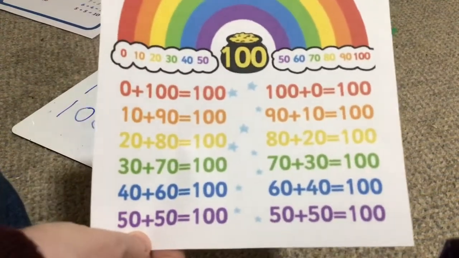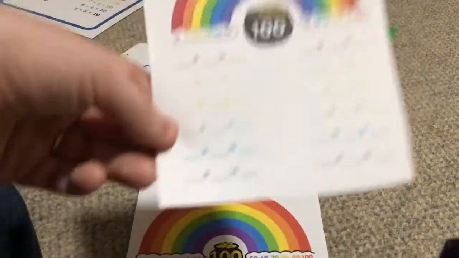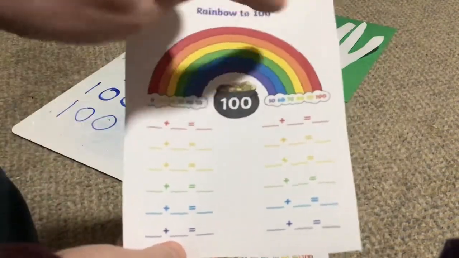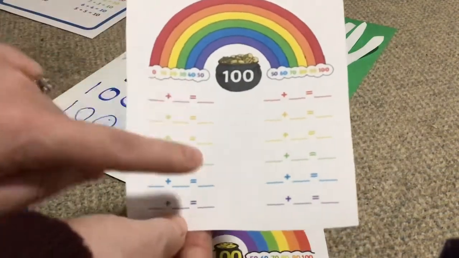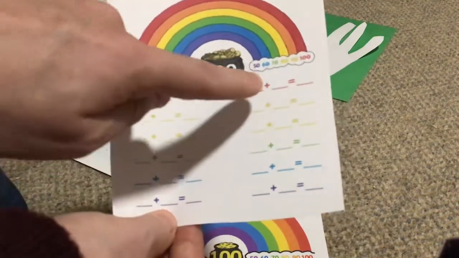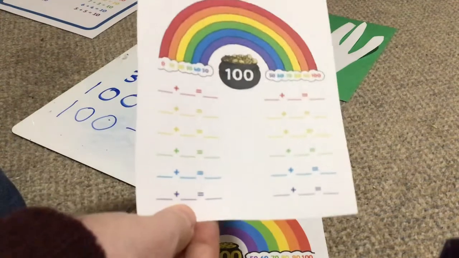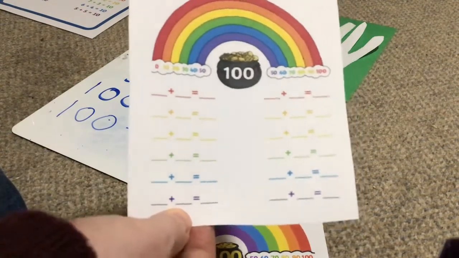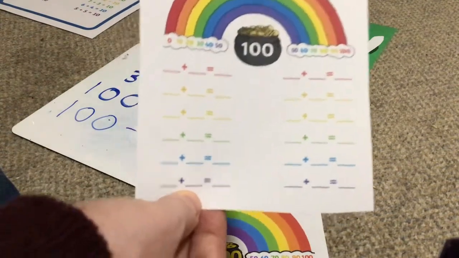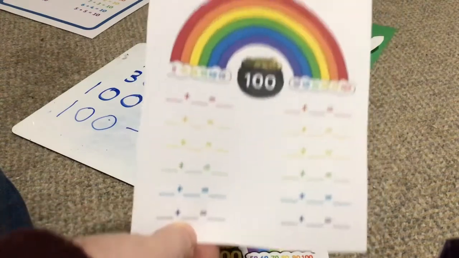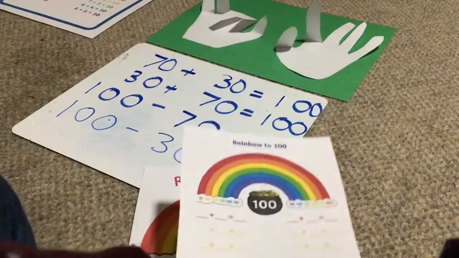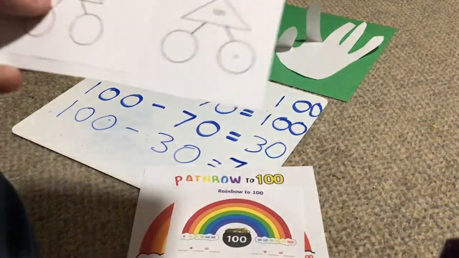So your task today is to make your own version of this. You can use the top part, write down all the number friends, all the number bonds to 100 both ways, and you're just doing the addition facts. We've looked at the subtraction facts, but you're just focusing on the addition facts. That's your first task. Your second task is also on the website.